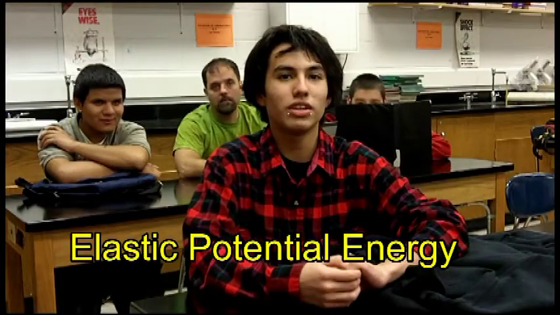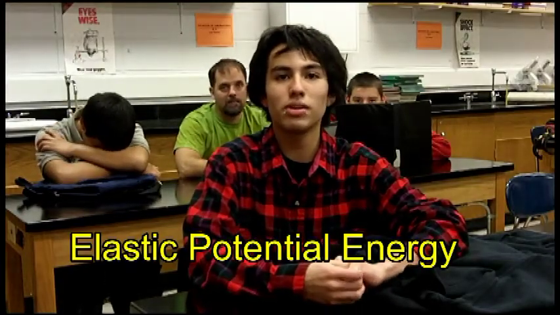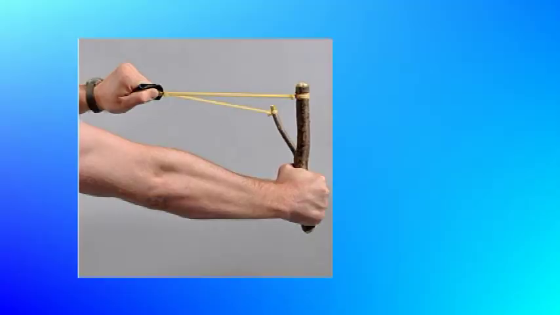Elastic potential energy. Energy is stored when an object is compressed or stretched. If you stretch a sling with a rock in it and let it go, the rock flies through the air. The stretched sling had energy stored as elastic potential energy.